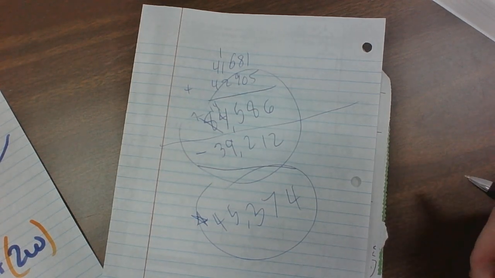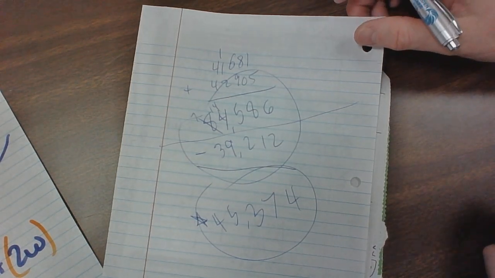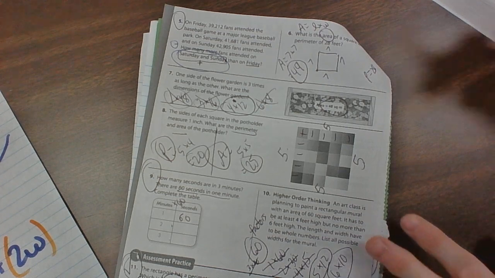Again, look back at your work. Not a problem. That happens, right? So check it. Redo it.